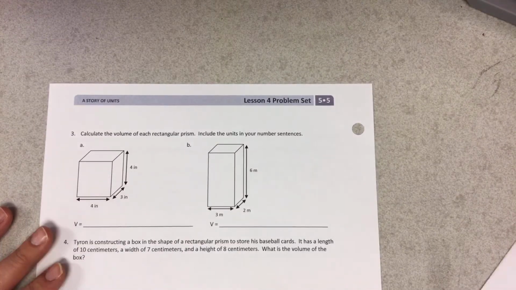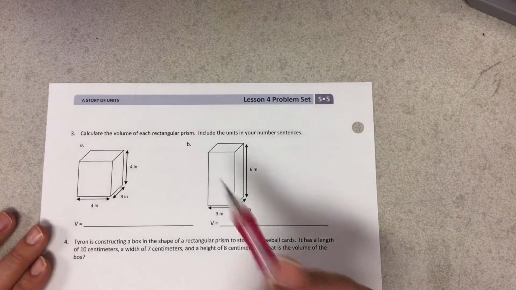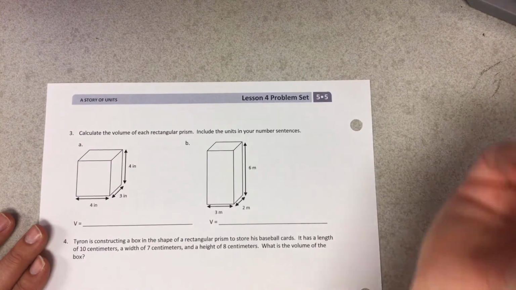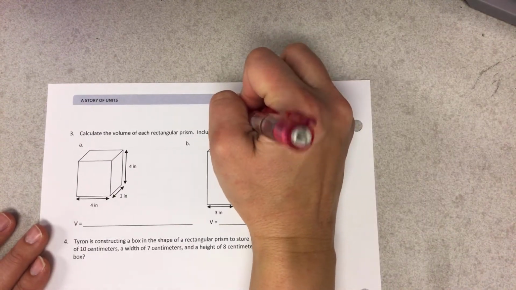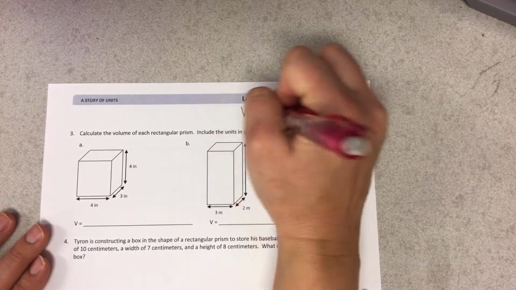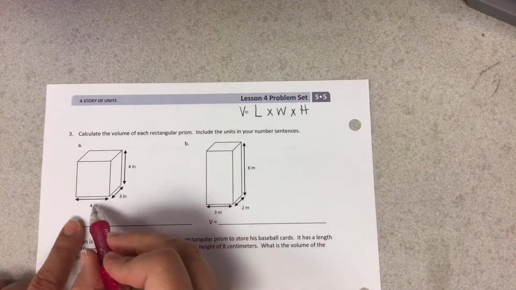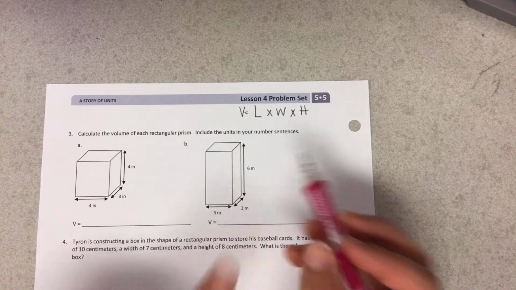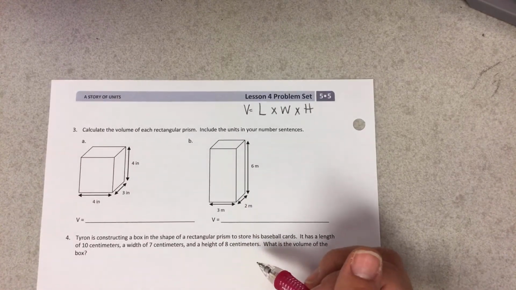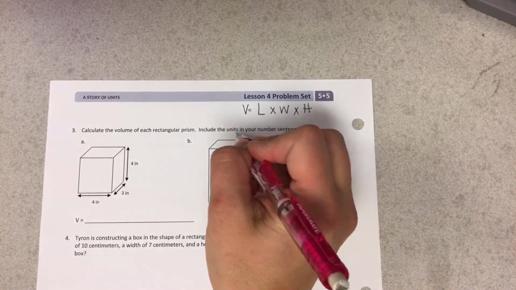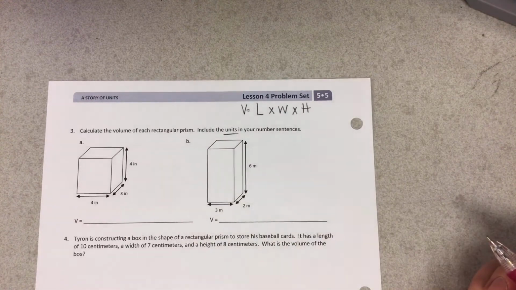All right, guys, so we're going to go ahead and continue on, and we are going to calculate the volume of the rectangular prism. Remember, the volume is going to be length times width times height, okay? So they've already had it in here for us on all of those, so we don't have to do any measuring or counting or anything like that.